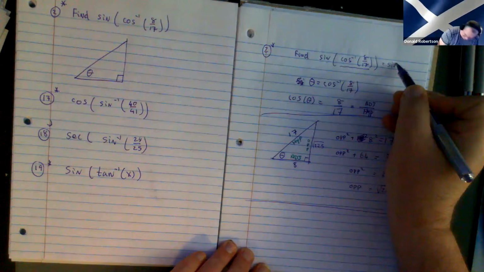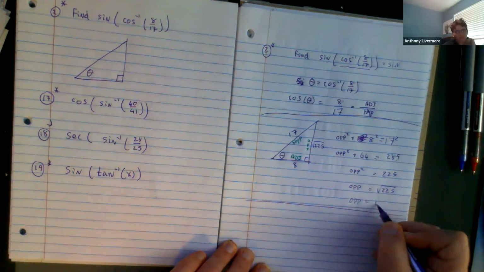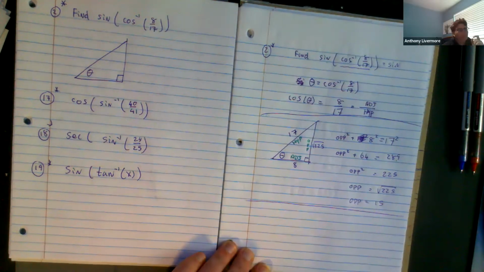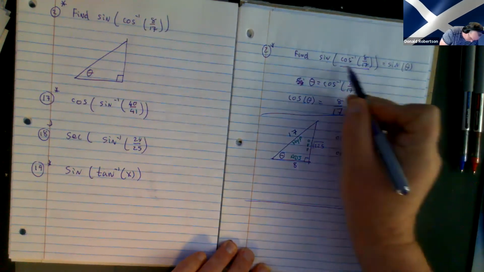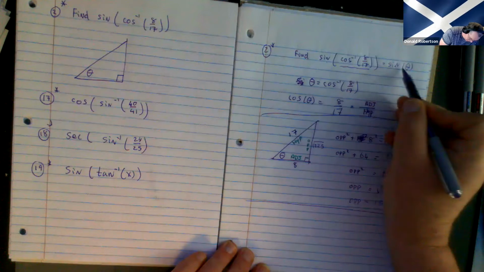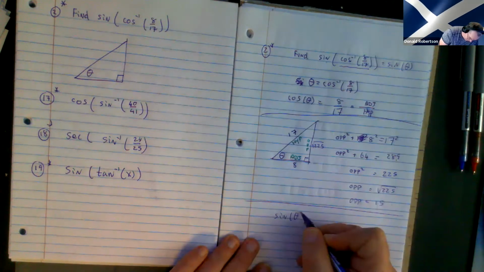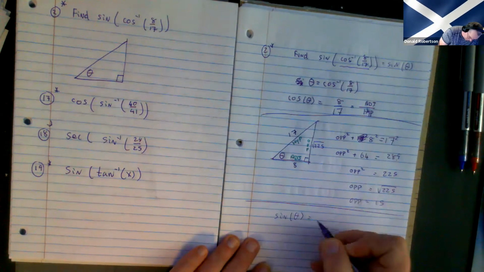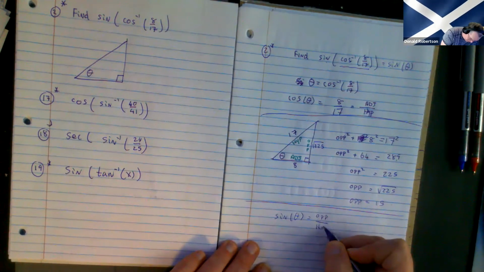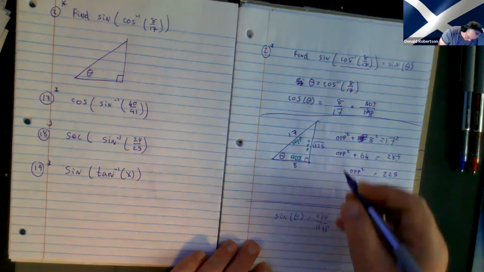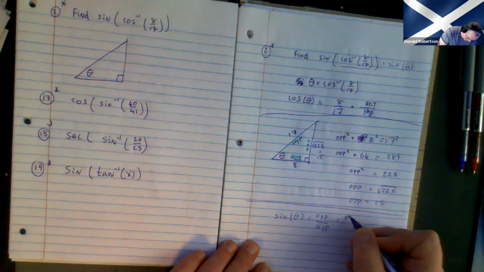Wow, should have checked that. So we're going to call this guy theta. So the sine of this guy becomes the sine of theta. So all I need to do is find out what the sine of theta is. And that's going to be opposite over hypotenuse. And that is 15 out of 17.